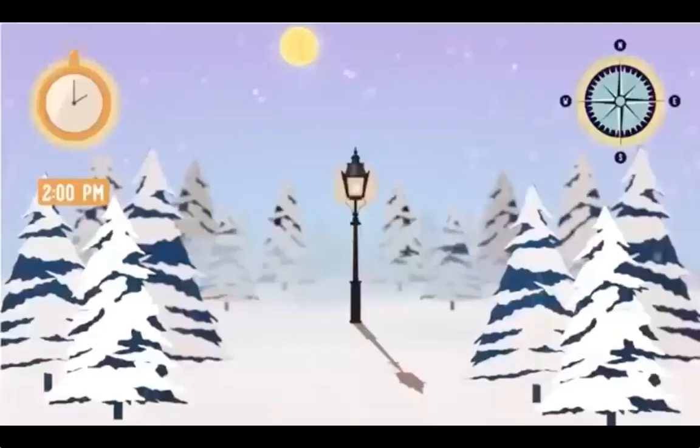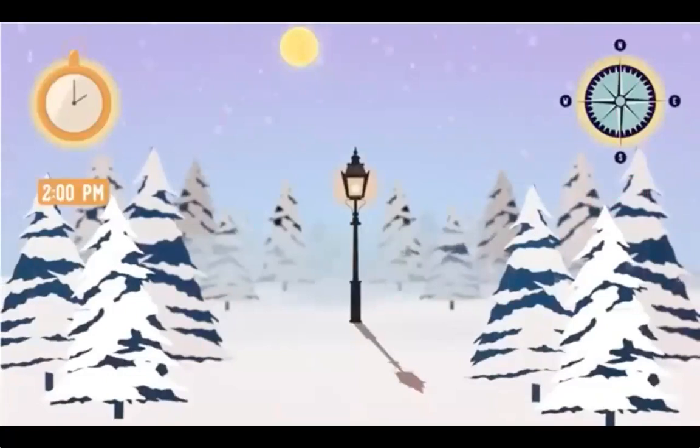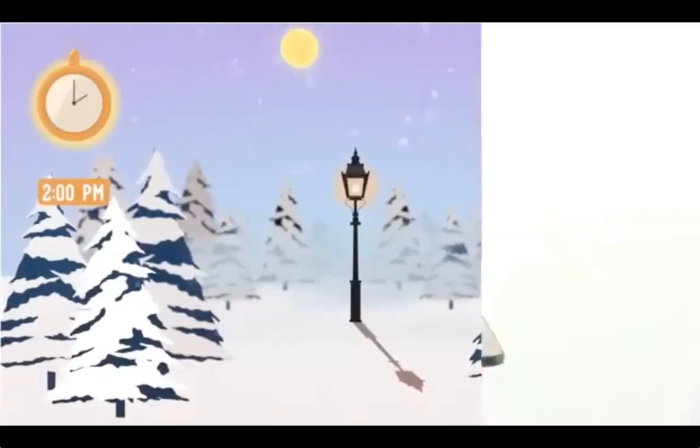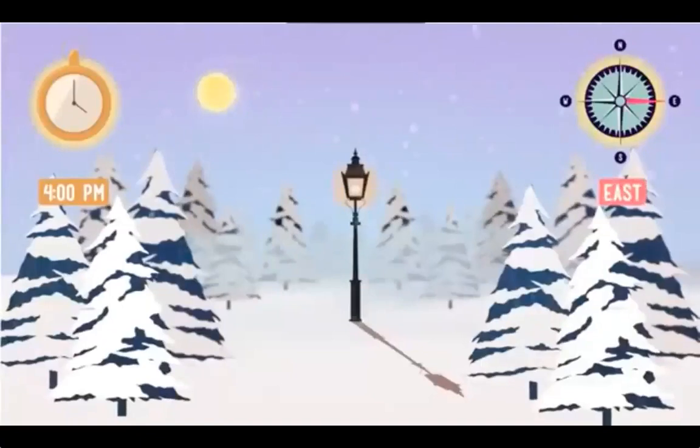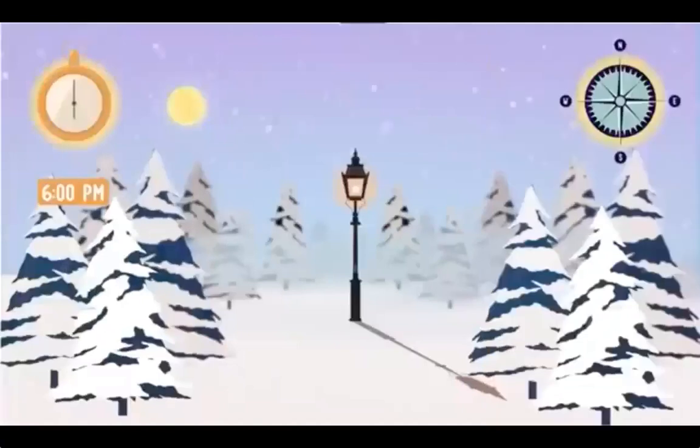Looks like the shadows are getting a little bit longer again, now that the sun's going lower in the sky. But unlike in the morning, the shadow is now pointing east. Will the shadow continue to get longer at 4 p.m.? Yep. It's definitely getting longer, still pointing east, too. How about 6 p.m.? The shadow's about as long as it was in the morning, right? But again, unlike in the morning, the shadow is stretching out towards the east.